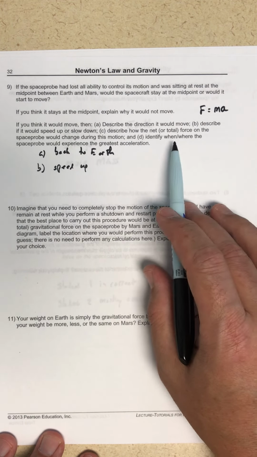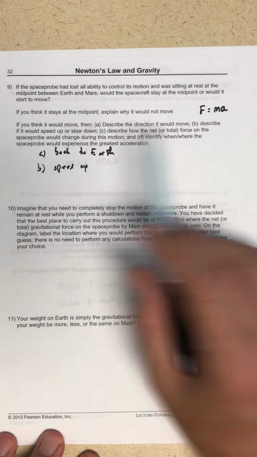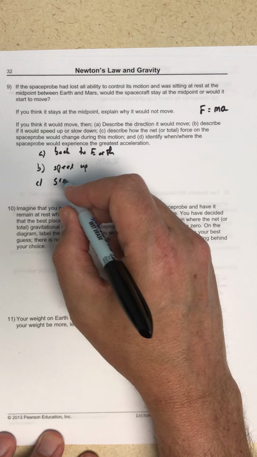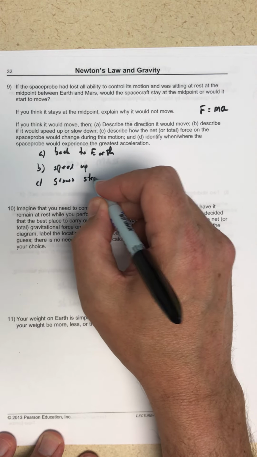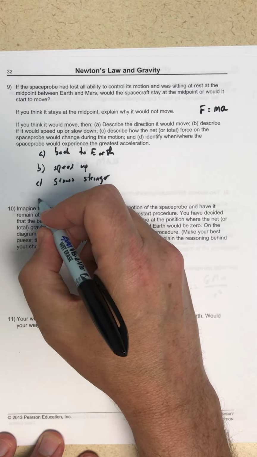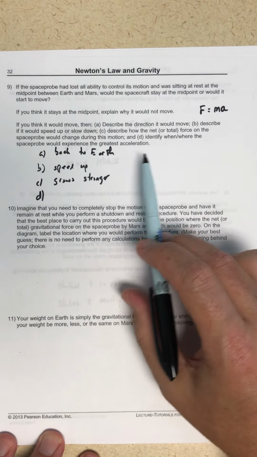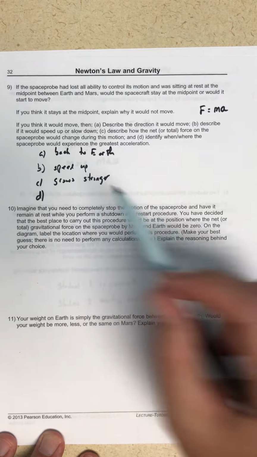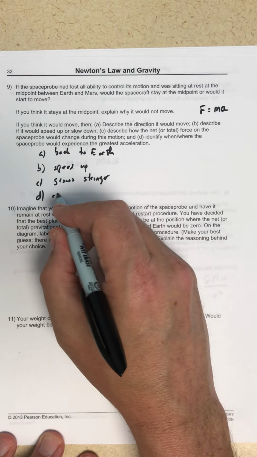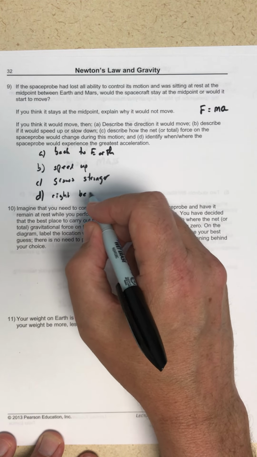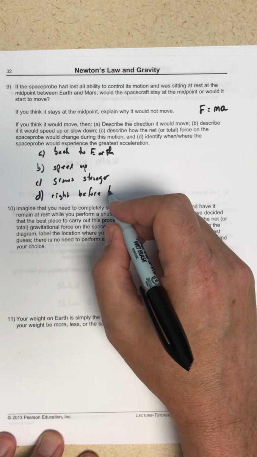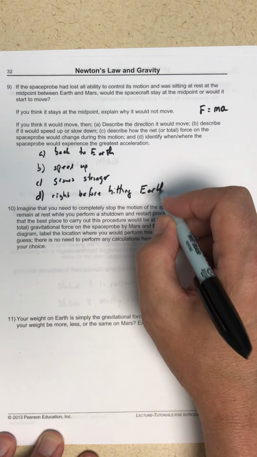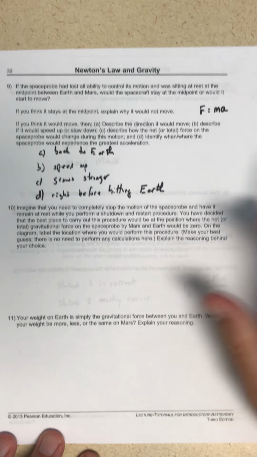Describe how the net or total force on the space probe would change during its motion. The net force grows stronger. It's inverse square law in distance. Identify when, where the space probe would experience the greatest acceleration, and that would be right before hitting Earth. Gravitational acceleration.